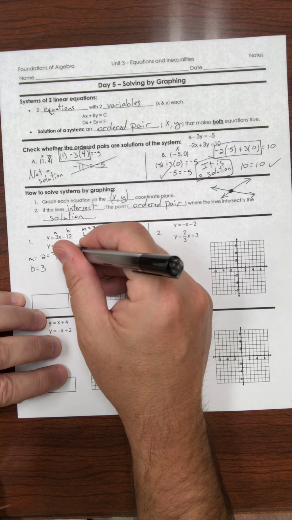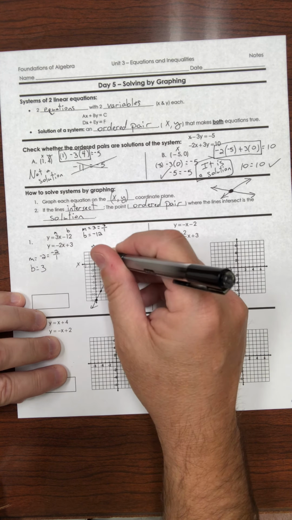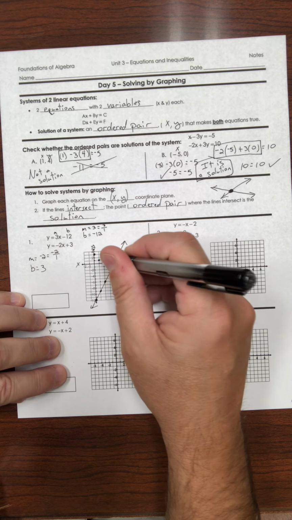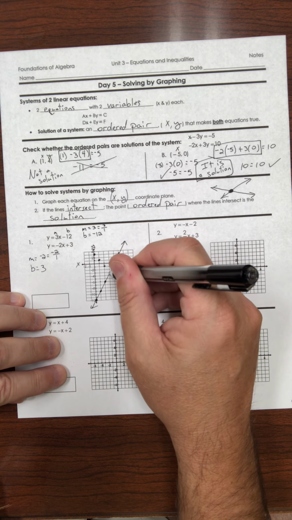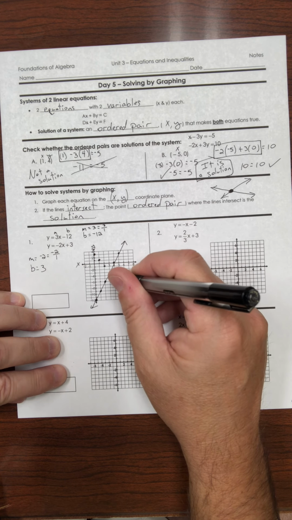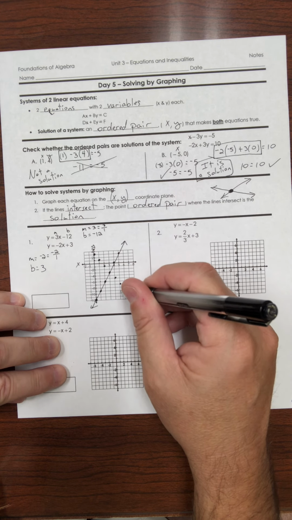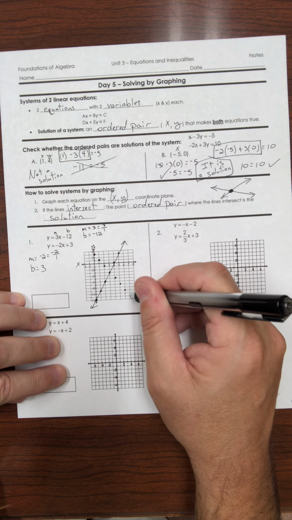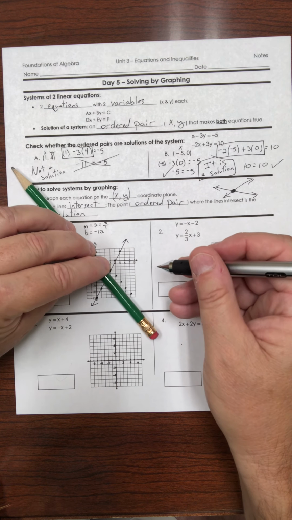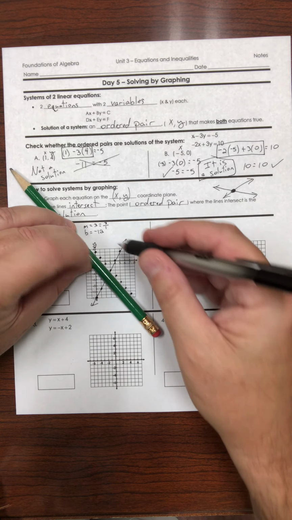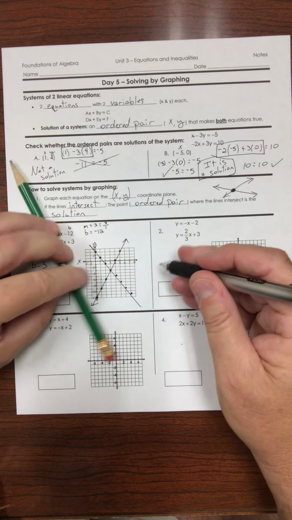So this tells me to go down 2 because it's negative, and then to the right 1. Down 2, to the right 1. Down 2, and to the right 1. And keep going, even though now I know where it's going to cross. Get in the habit of making these lines go all the way across your graph. I would normally turn my paper to do this, but I don't want to mess up the camera angle.